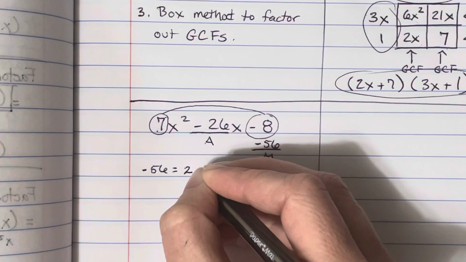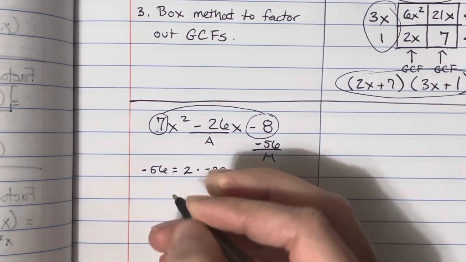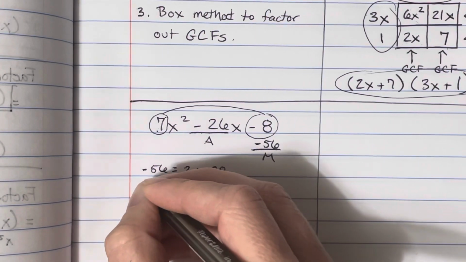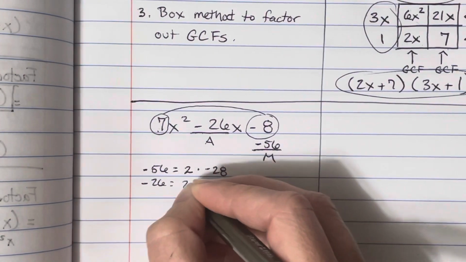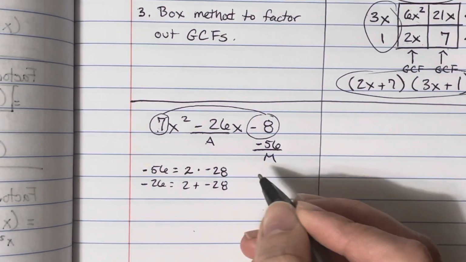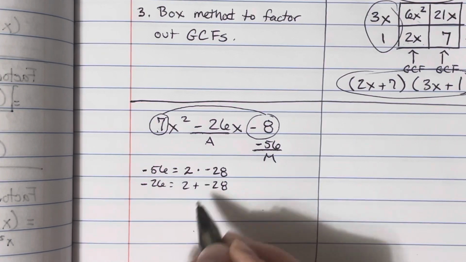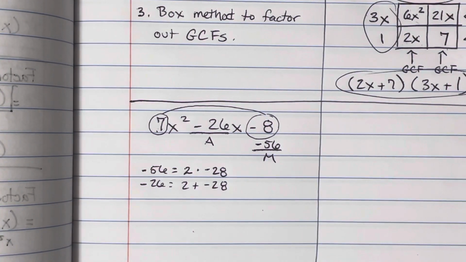So you may have to do a little bit of searching, right? What are the two things that will multiply together to get that, and then add together to get negative 26? I'm going to write that down just to prove it to myself. The 28 has to be the negative one. Multiplied together, negative 56, added together, negative 26. So those are going to be my factors.